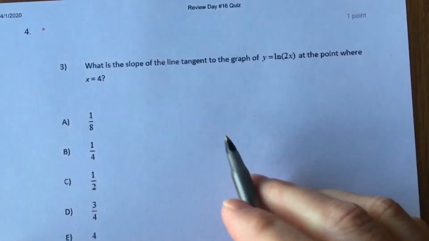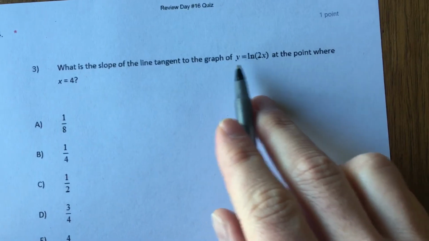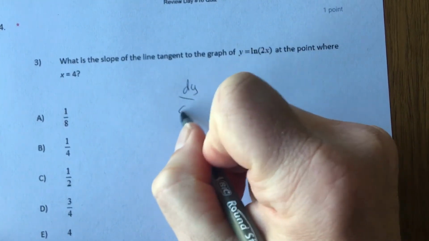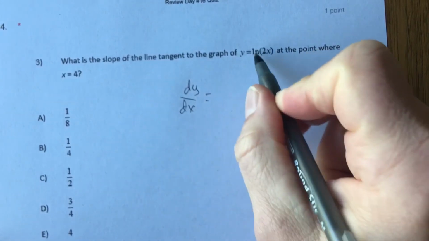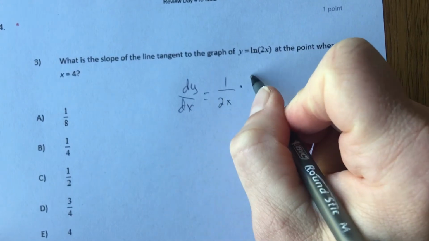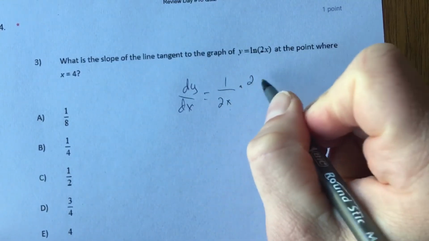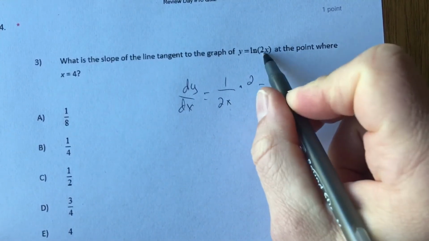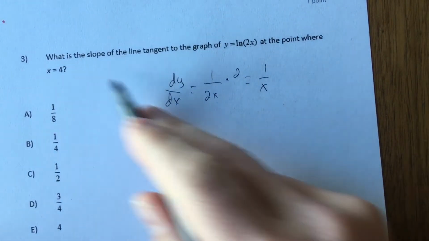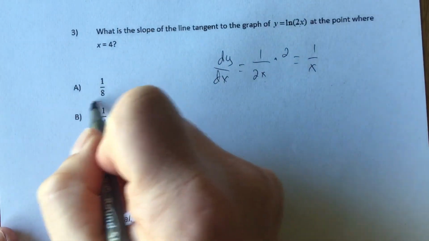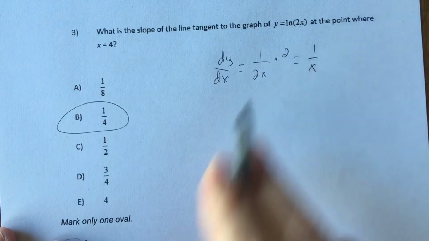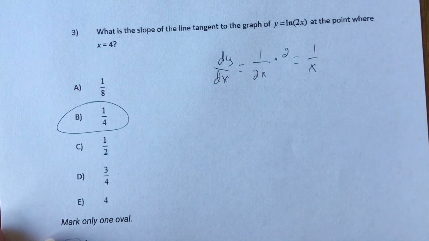Number 3 here says, what's the slope of the line tangent to here at 4? So we need to take the derivative of this, and you need to be a little careful here. dy dx is going to equal, derivative of natural log is 1 over 2x times the derivative of 2x, which is 2. Those 2's cancel, and so even though there's a 2x in there, the derivative is still just 1 over x. So when you put 4 into that, you're just going to get 1/4. Right, if you said A, you're on the right track. You just didn't have the 2 there. All right.